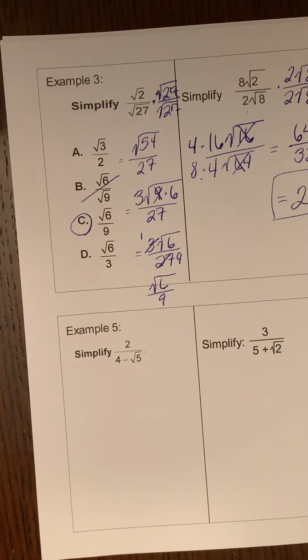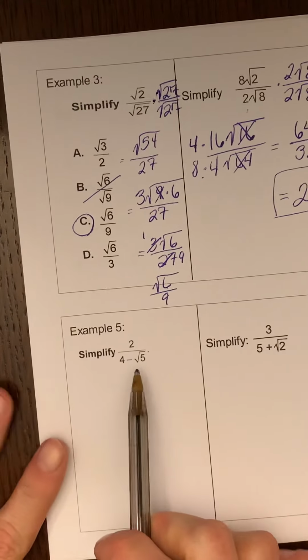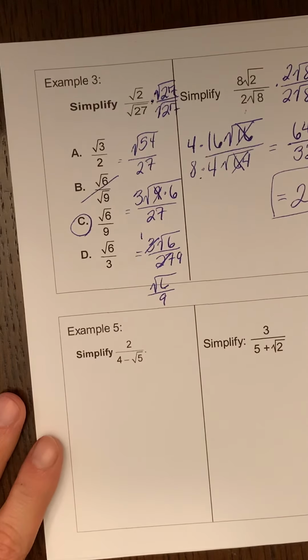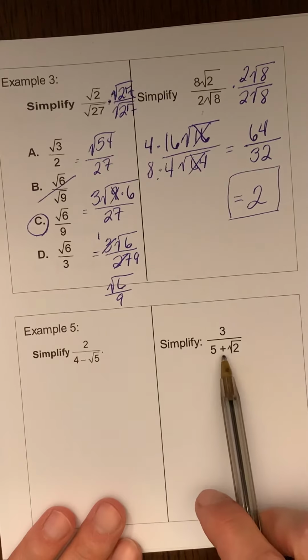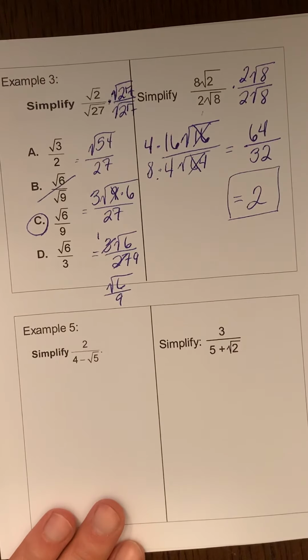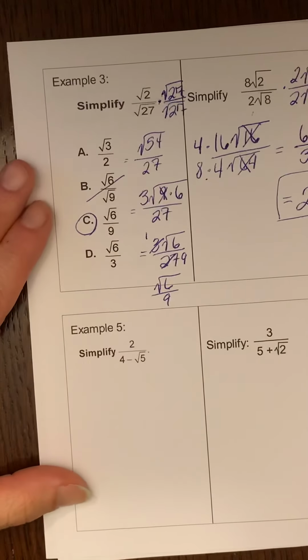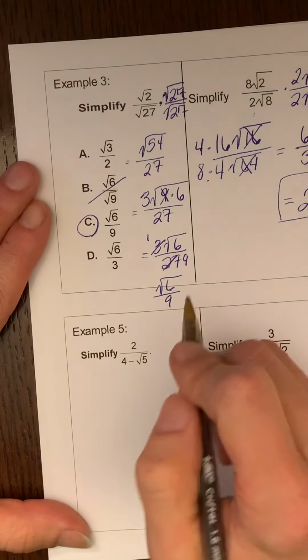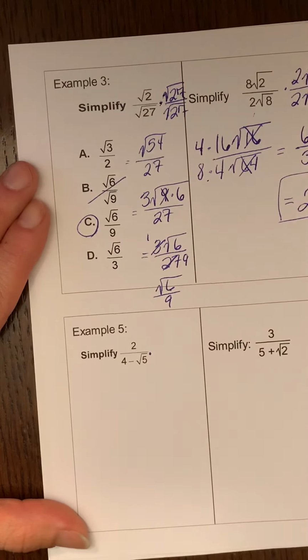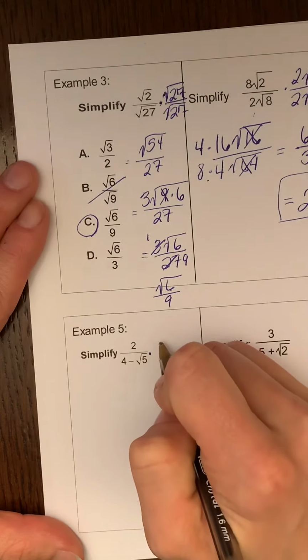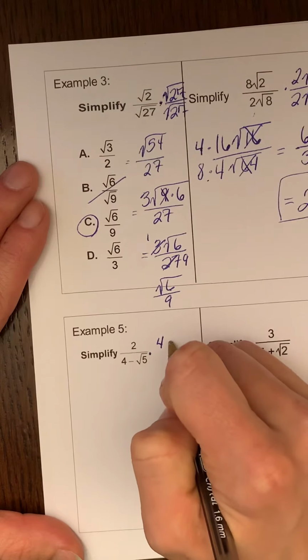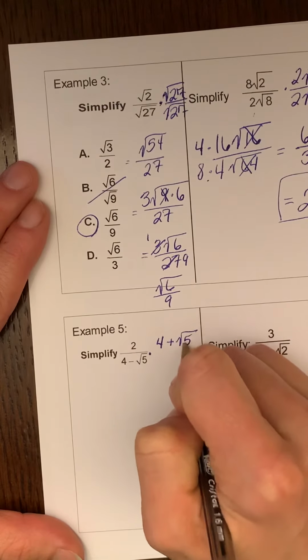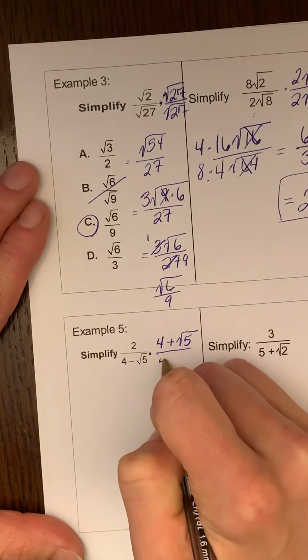So this is where we're going to talk about the conjugates. Remember, if I see a minus down here, I'm going to be multiplying by a plus. If I see a plus down here, I'm going to be multiplying by a minus. So the conjugate of 4 minus the square root of 5, because again, we cannot have the radical in the denominator, so we have to rationalize it. You're going to multiply by the whole thing. So you're multiplying by 4 plus the square root of 5. And that goes for both.